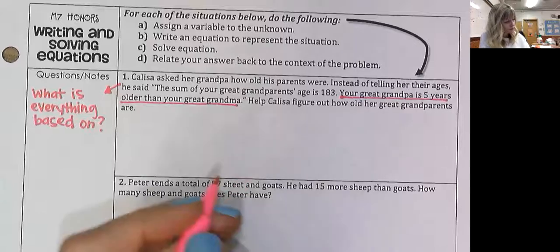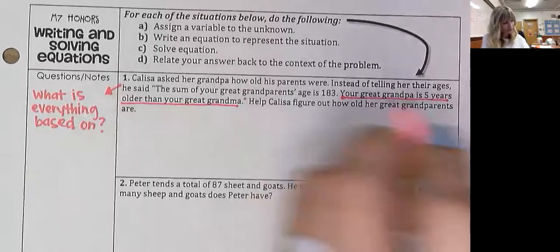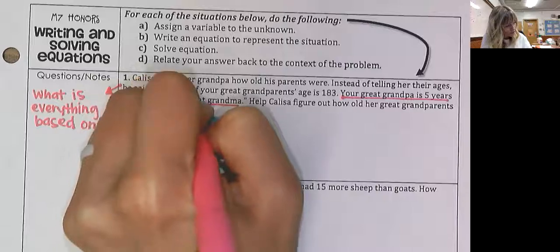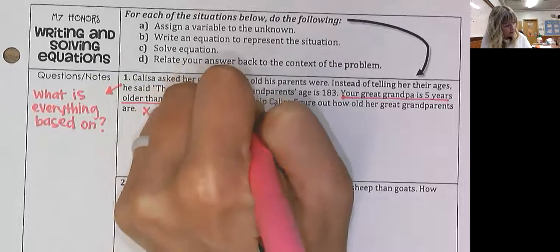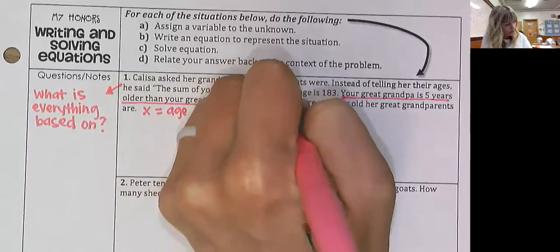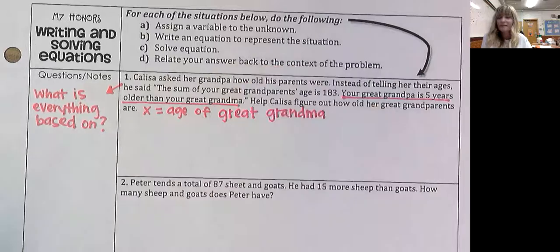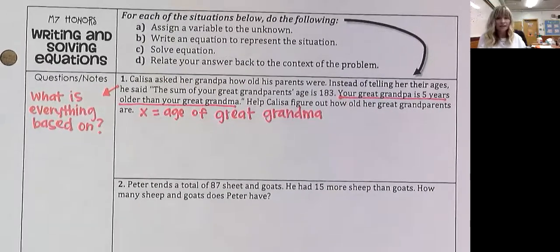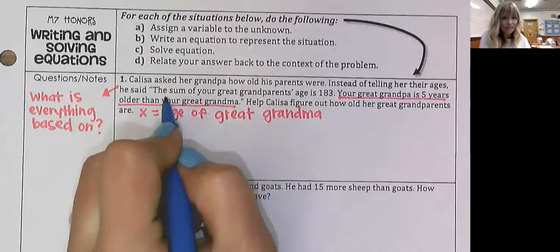So here's what we're going to do to assign our variable. We are going to say that x equals the age of great-grandma. We are going to let her be the x because grandpa is based off of her. Now watch this. You ready? Now we're going to get an equation. The sum. Okay, we know sum means addition.